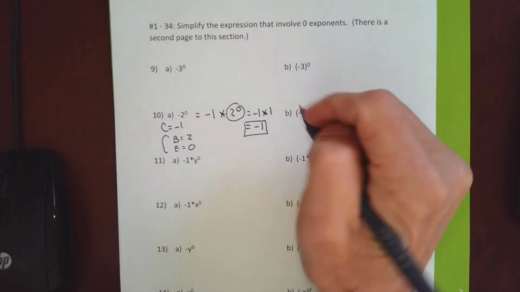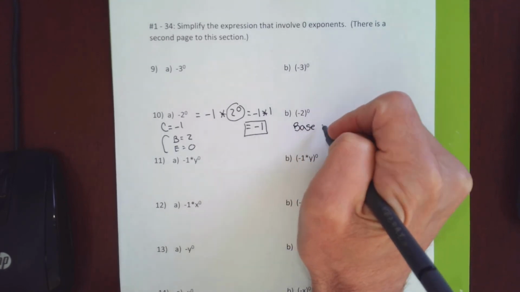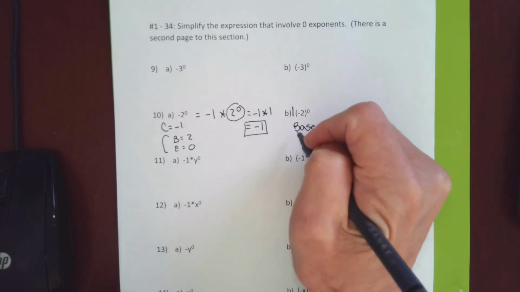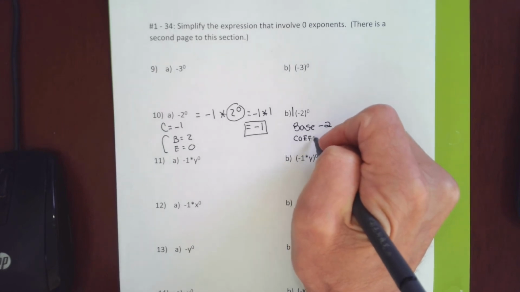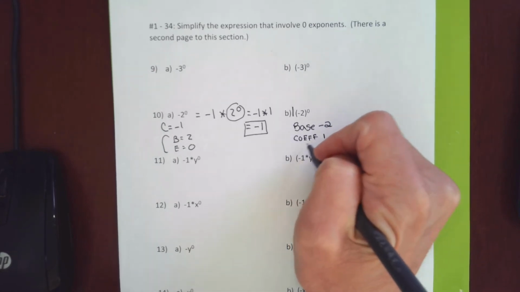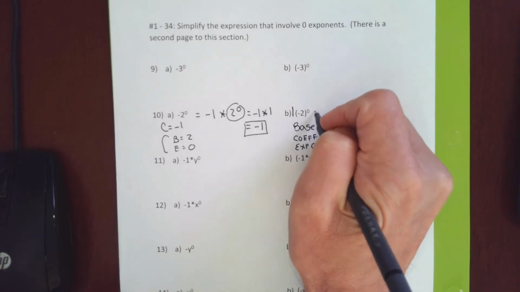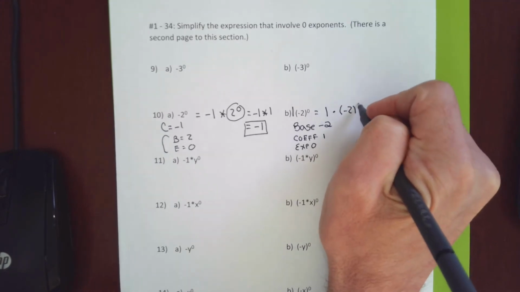But 10b, the base is -2. There's technically a coefficient of 1 if I really want to write the coefficient. The base is -2, the coefficient of 1, and the exponent is 0. This is really 1 times -2 to the 0.